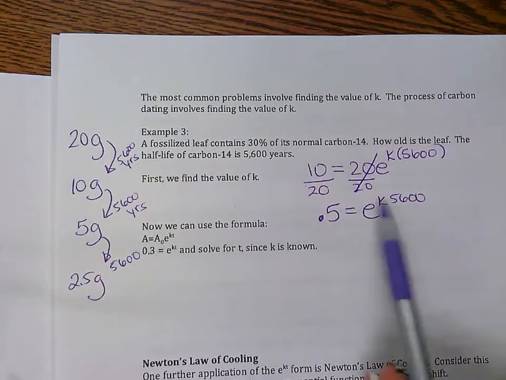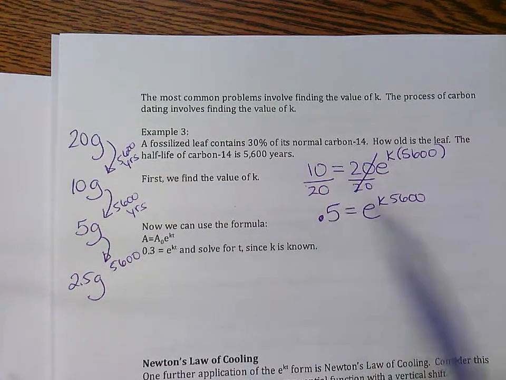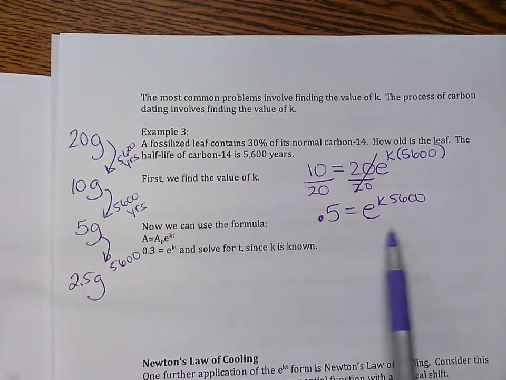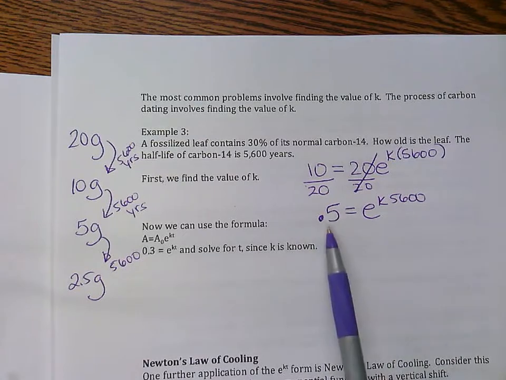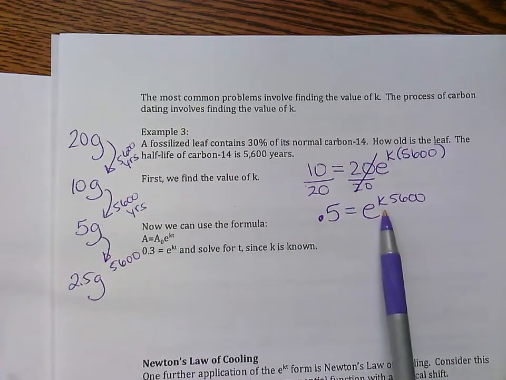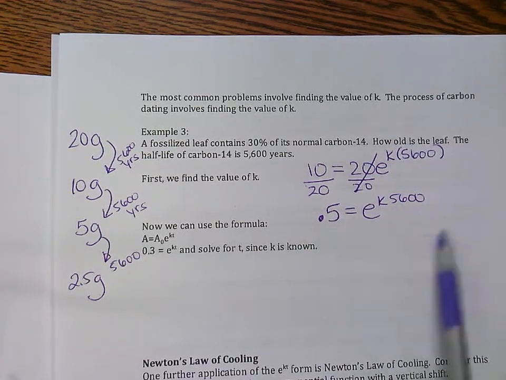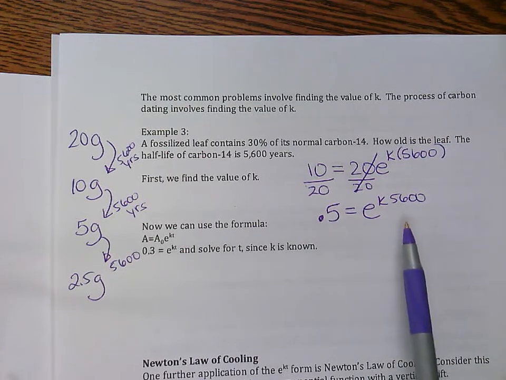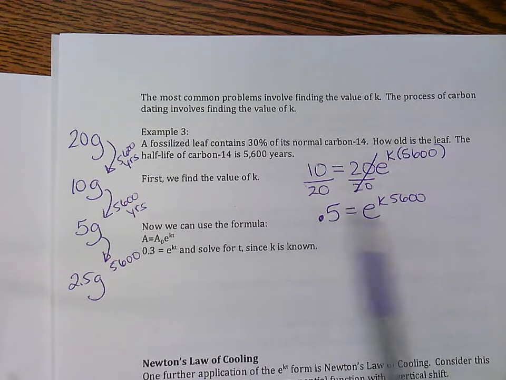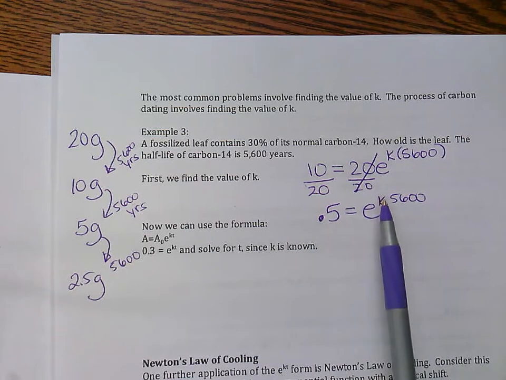So I just make up a starting weight so that I can show you where it is in the problem. If you want to skip to this step when you're talking about half-life, 0.5 equals e to the K times 5,600 is where you're always going to get to. So now I need to use logs to solve for K.